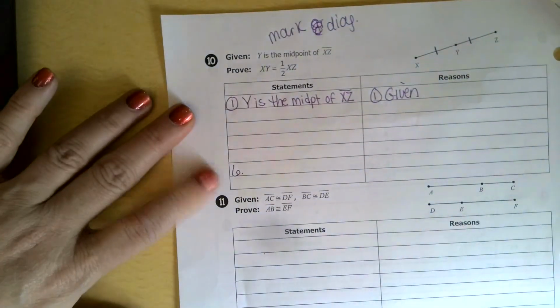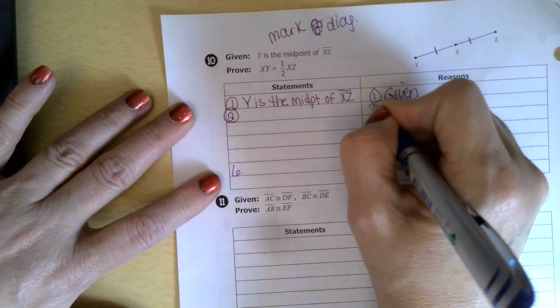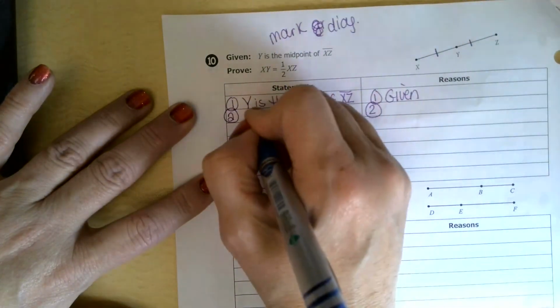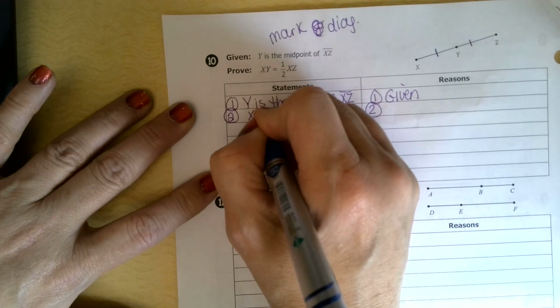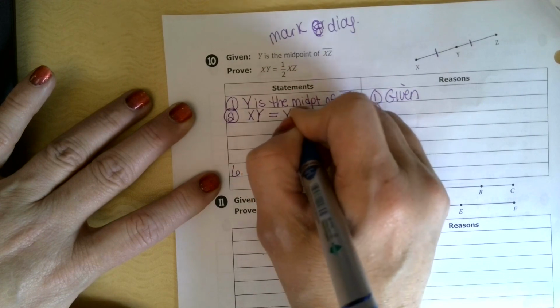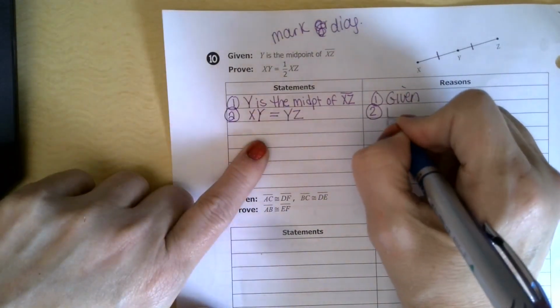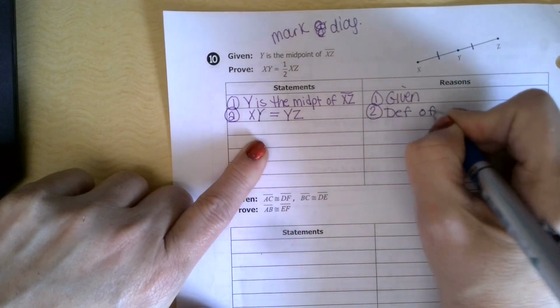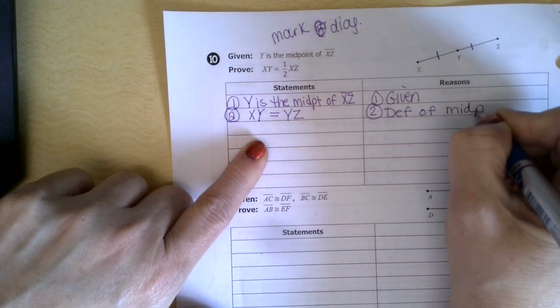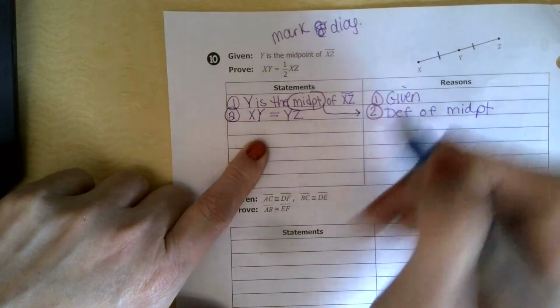Okay, this next step I now am going to expect you to be able to get. When I give you that you have a midpoint, you are going to tell me 2 congruent segments. XY is congruent or equal to YZ. We use equal because the definition says a midpoint creates 2 segments that are the same length, and length is equal. Okay, so this is the definition of midpoint.